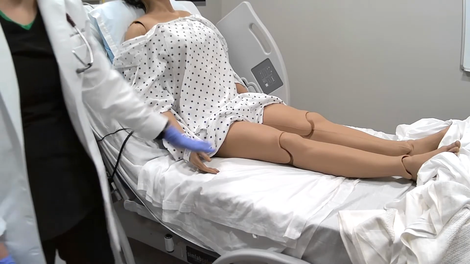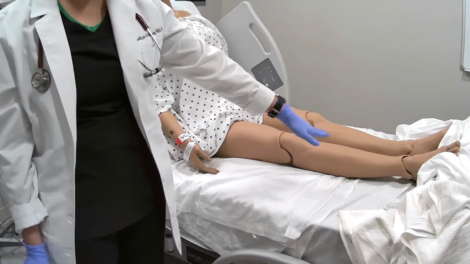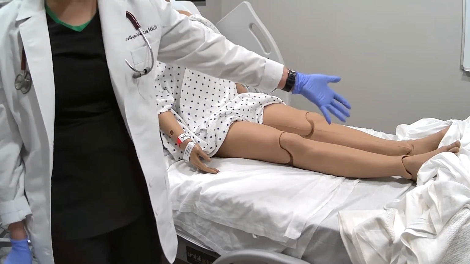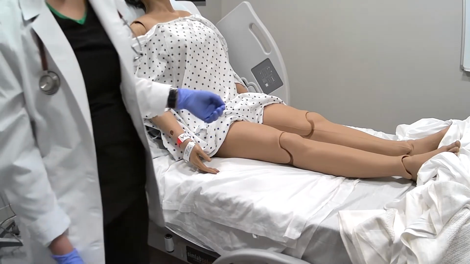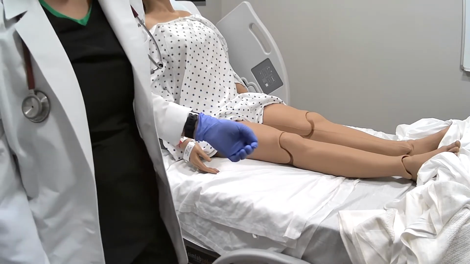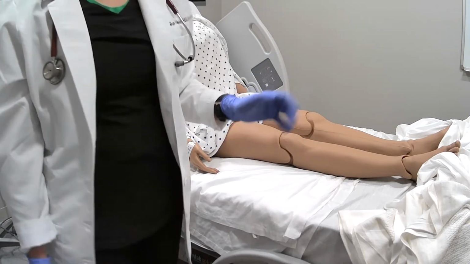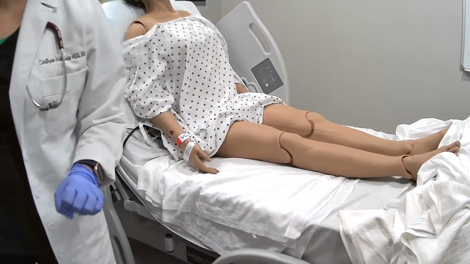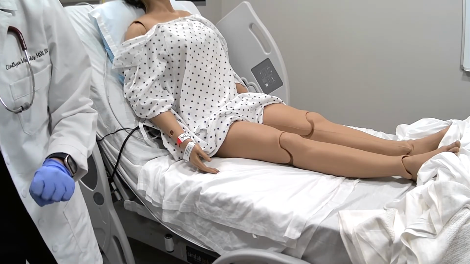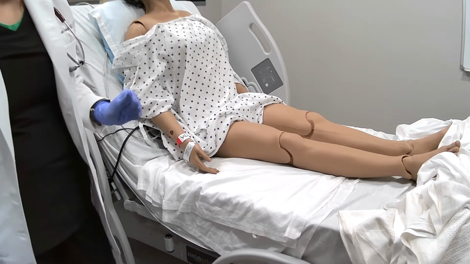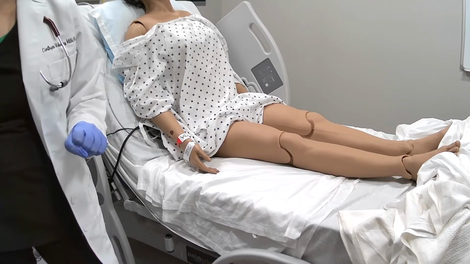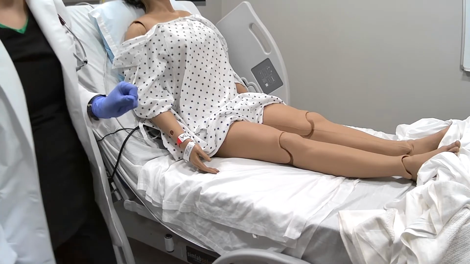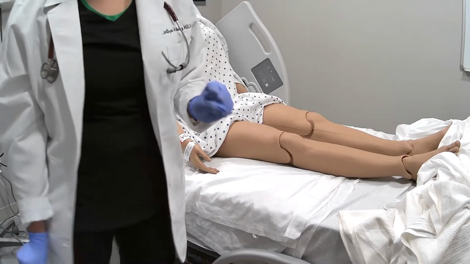Does the patient have any wounds or ulcers on their lower extremities that could be indicative of a venous or arterial disease? And those you can go over in your book. We're also going to go over capillary refill and edema, how to assess for edema.